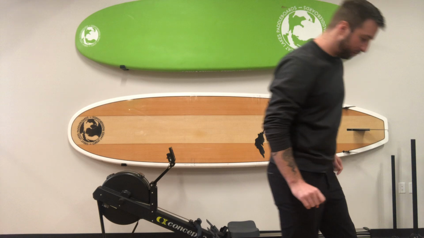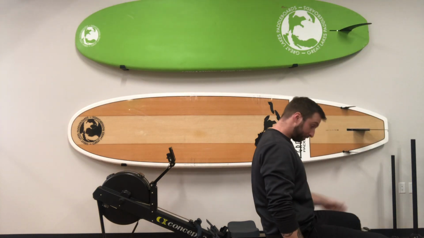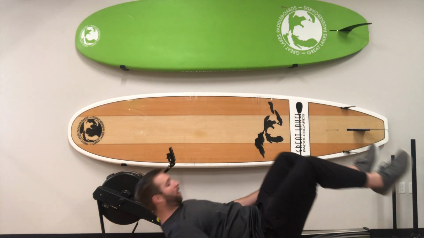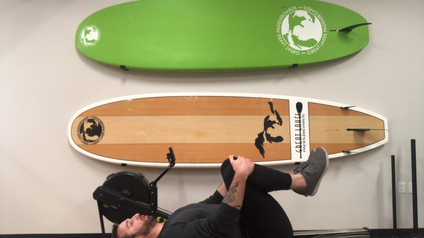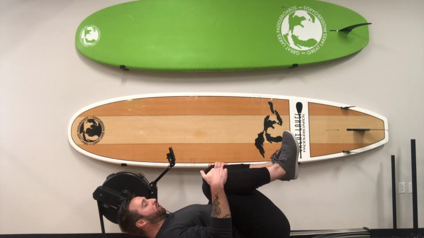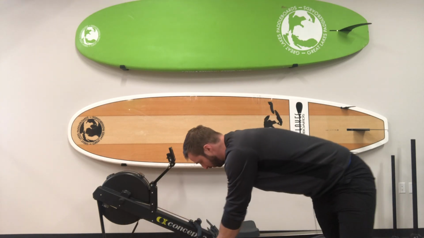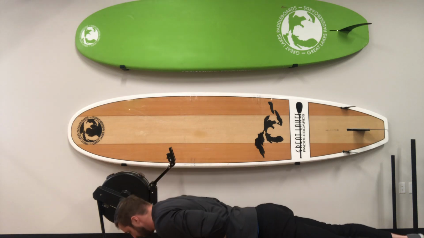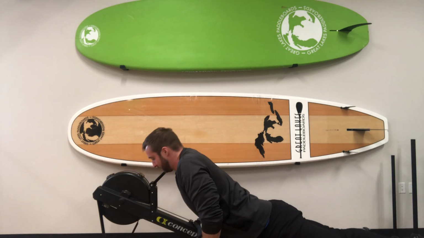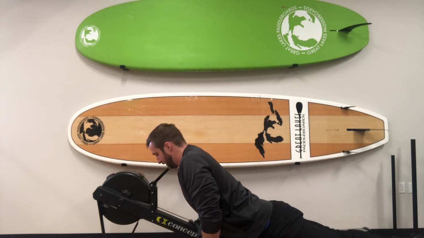The last two we're going to do will be on the ground. I've got a little bench here, but we're going to do on our back, and we're just going to pull our knees to our chest. See how that feels. And then we're going to roll onto our stomach, and we're going to do a press up, so getting our spine into extension.